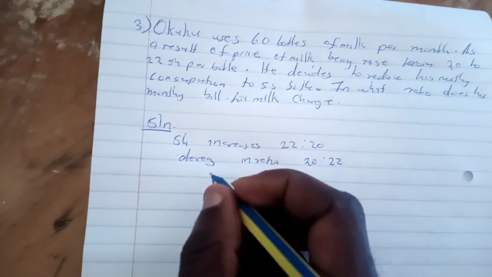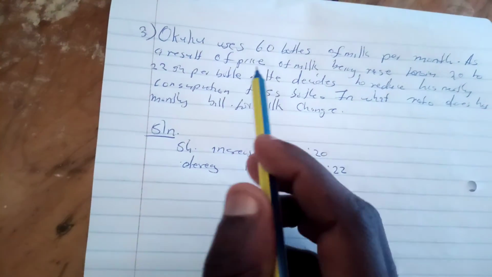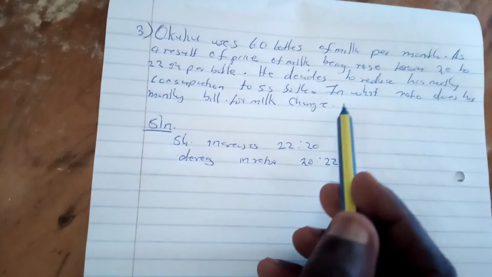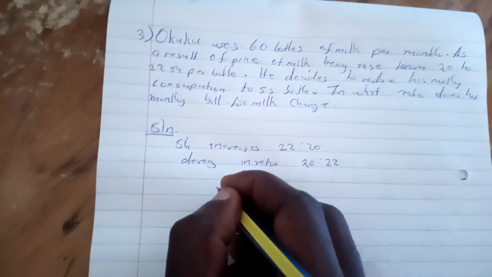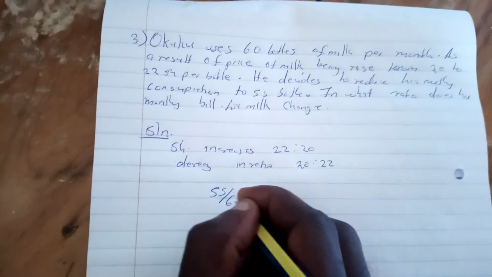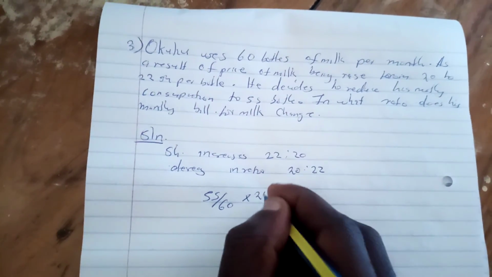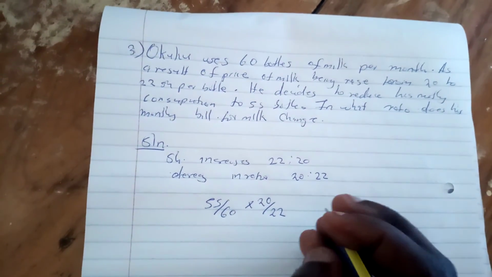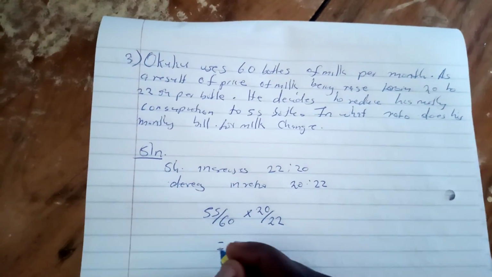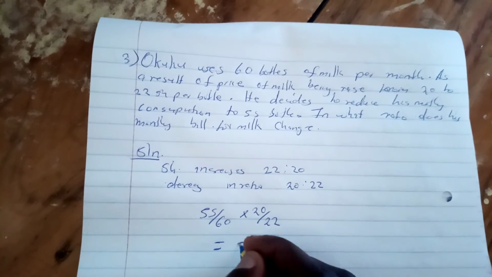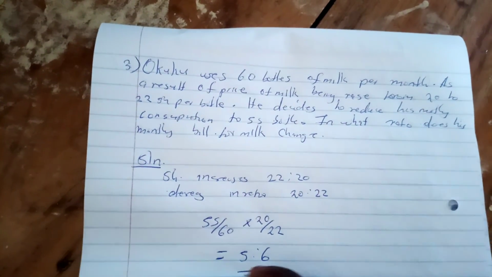Okay, and then the number of bottles were initially 60, and then the new one will be 55. Okay, now it will be 55 over 60 times 20 over 22, and there the new ratio or the change is 5 to 6.